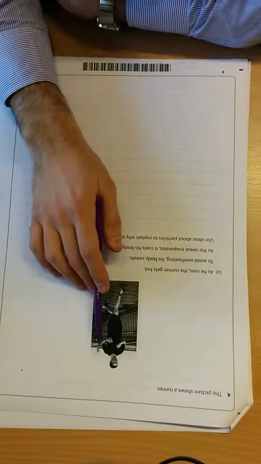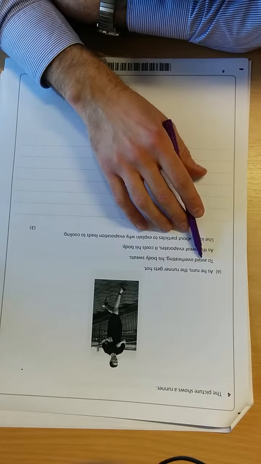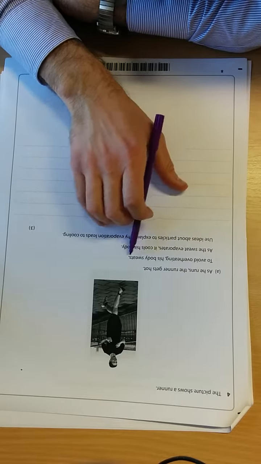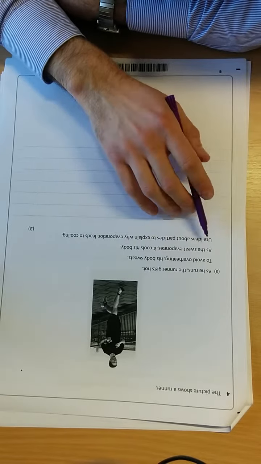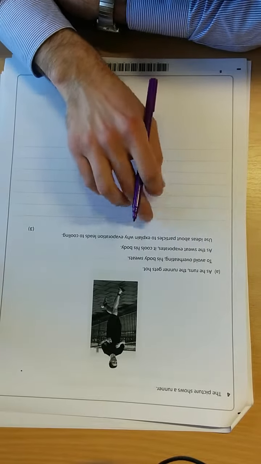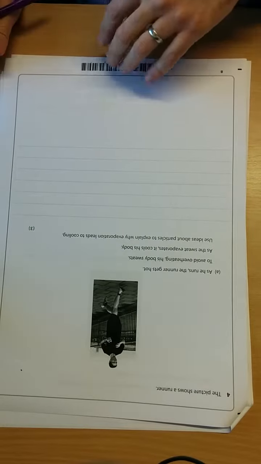Right, so this picture shows a runner. As he runs, the runner gets hot. To avoid overheating, his body sweats. As the sweat evaporates, it cools his body. Use ideas about particles to explain why evaporation leads to cooling.